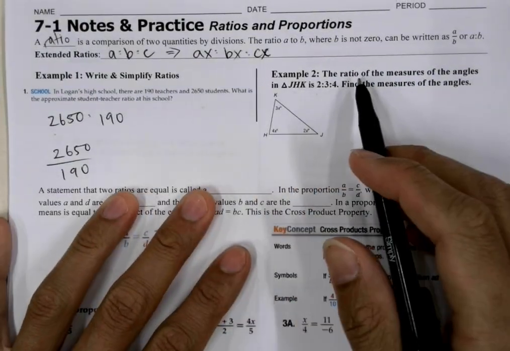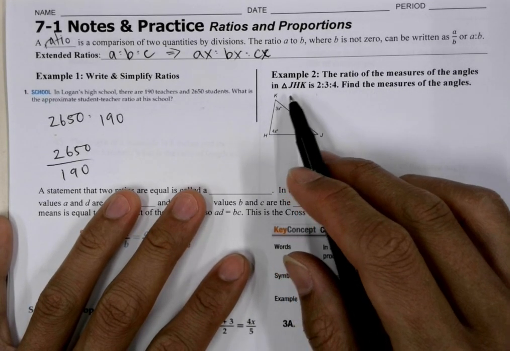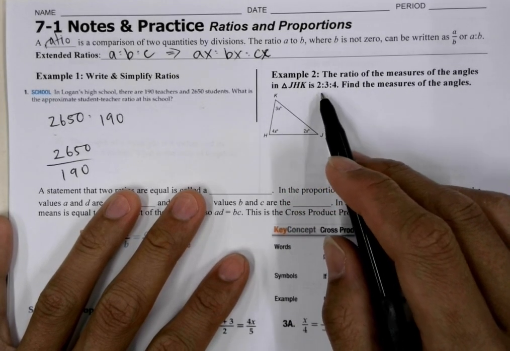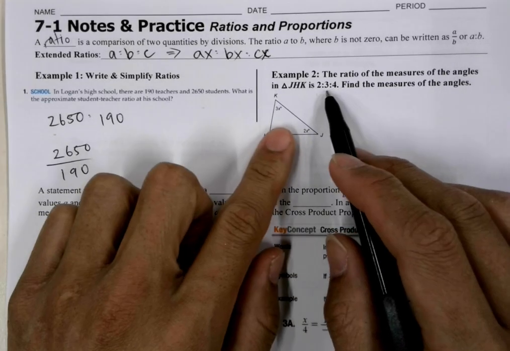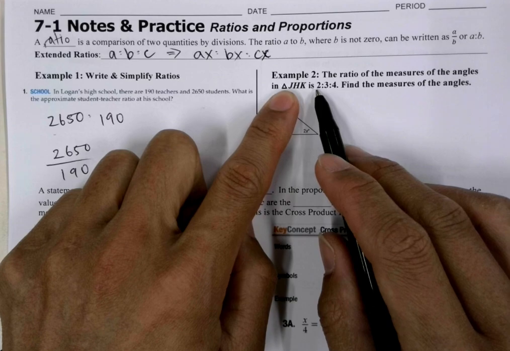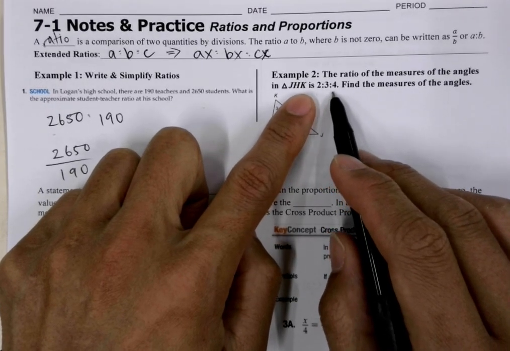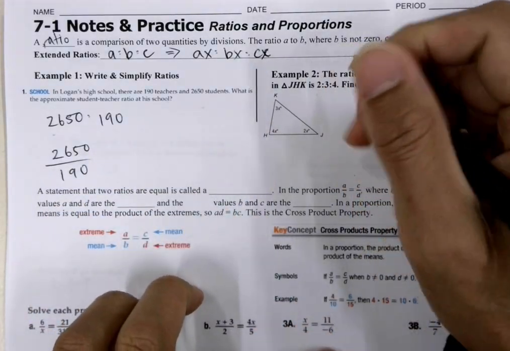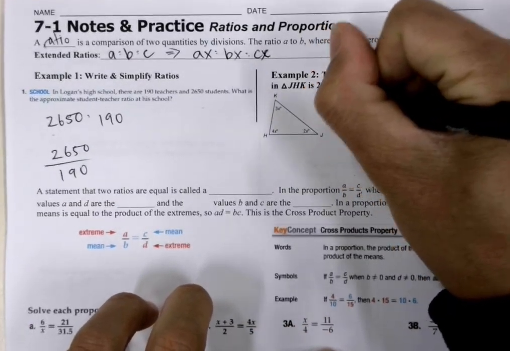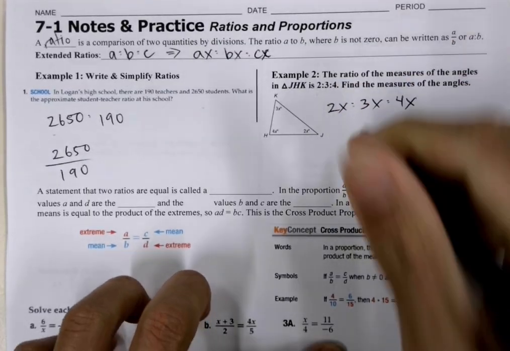Okay, so then we're over here in example 2, and the ratio of the measures of the angles in the triangle is 2, 3, 4. And here the order matters, right? So angle J would be 2, angle H would be 3, and angle K would be 4. And we're going to go ahead and rewrite this ratio as 2x colon 3x colon 4x.